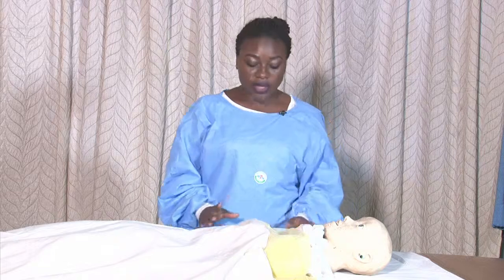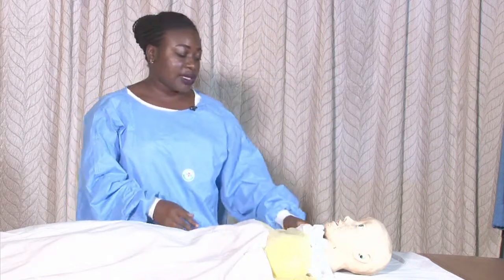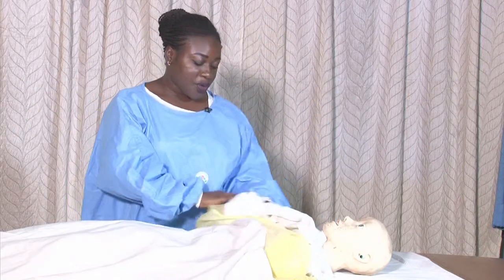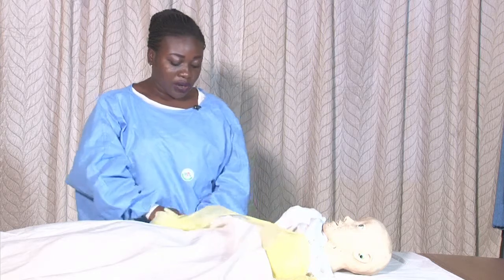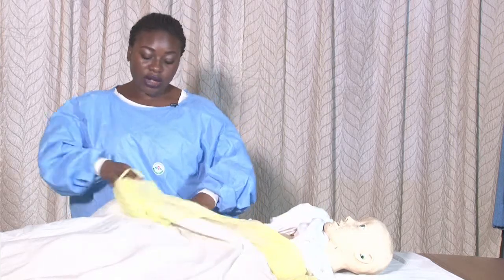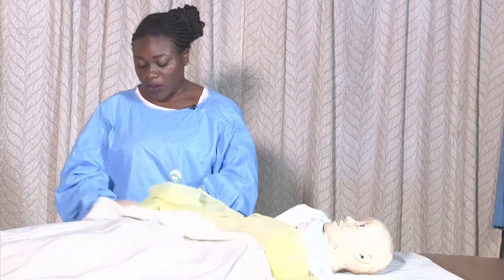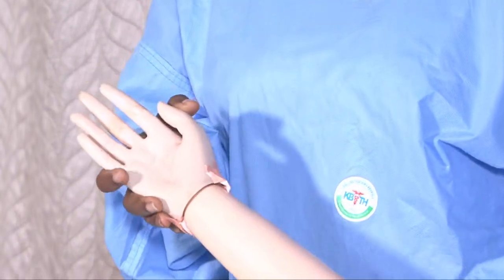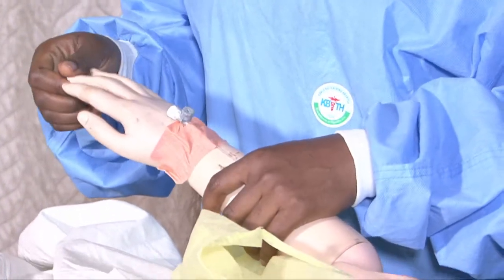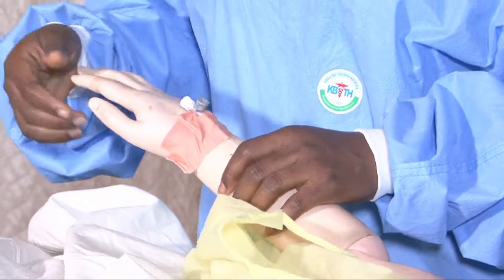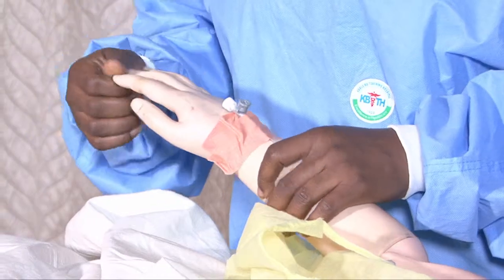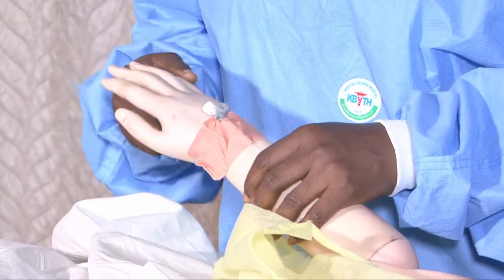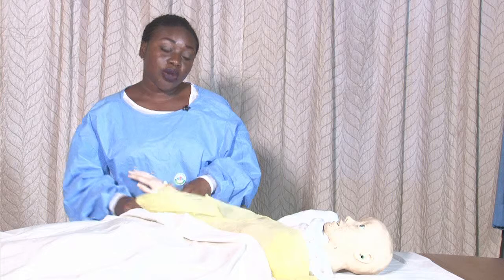From the head, you move to the upper extremities. That's the hands. So you examine the patient's hand. Make sure you still provide privacy without unduly exposing the woman. So you examine the hand for any varicosities, the nail beds. You press to examine pallor, that is capillary refill of the nail beds. You do the same for the opposite hand.